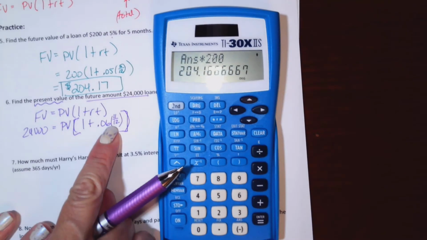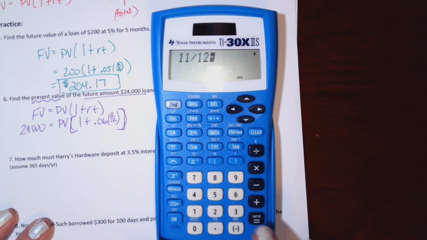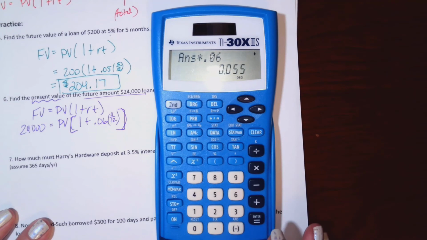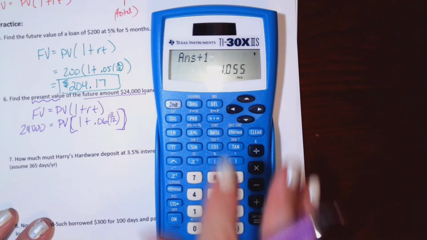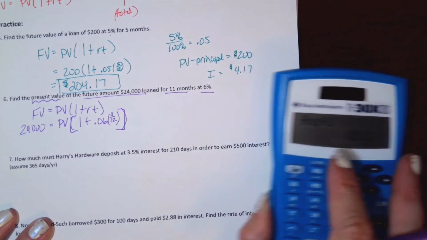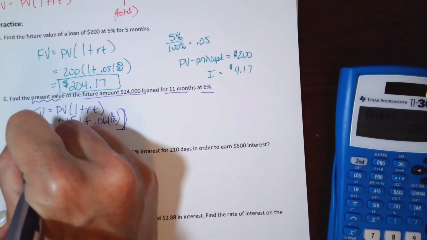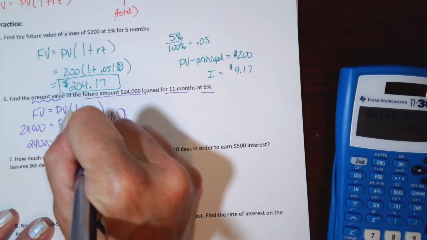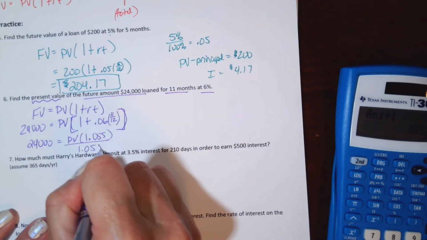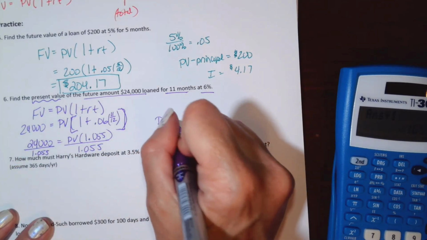Let's start on the inside. 1 plus 1/12 times my rate of 0.06 is 1.005. So I've got 24,000 equals present value times 1.005. I divide both sides by that, and that's going to give me my present value.